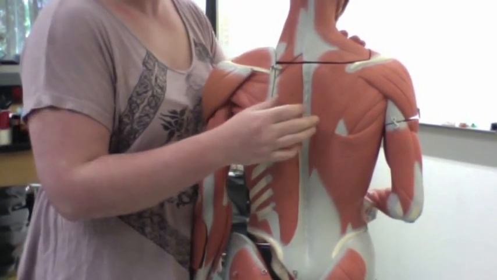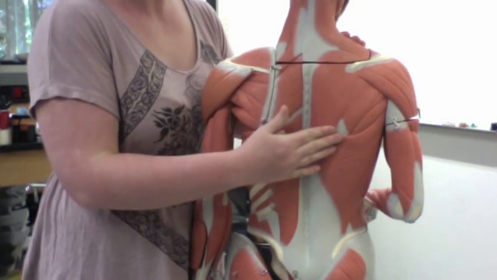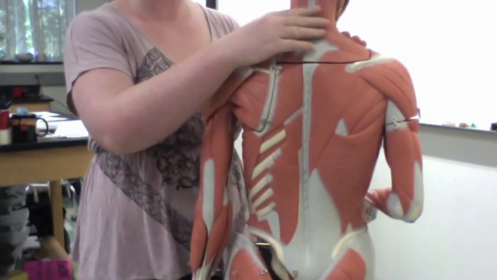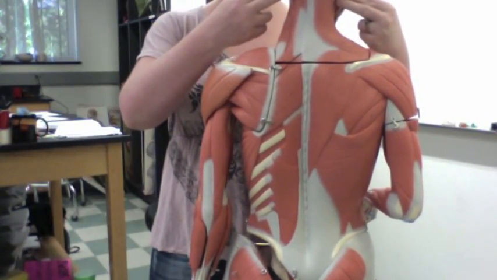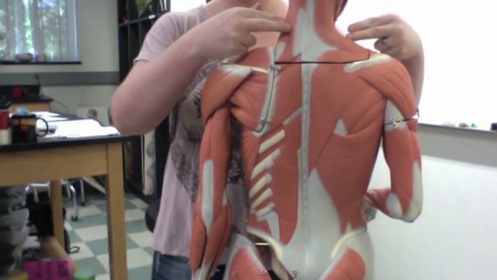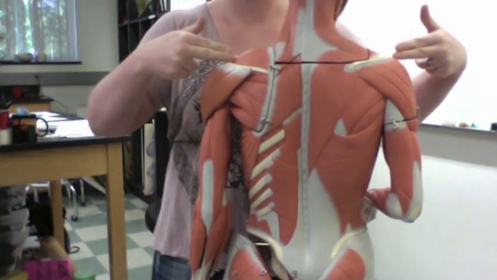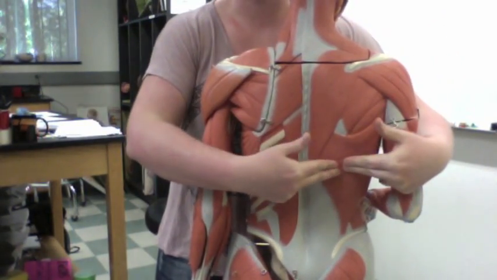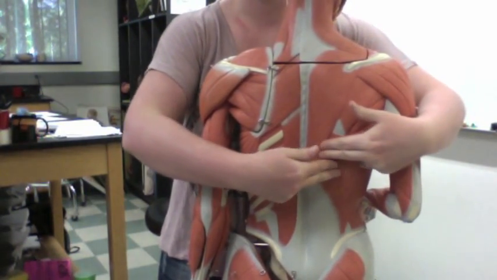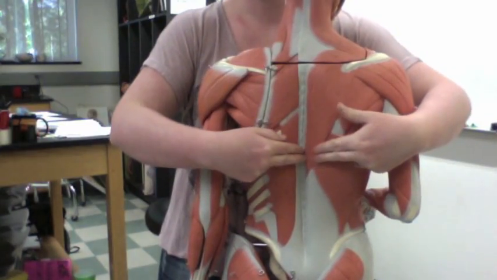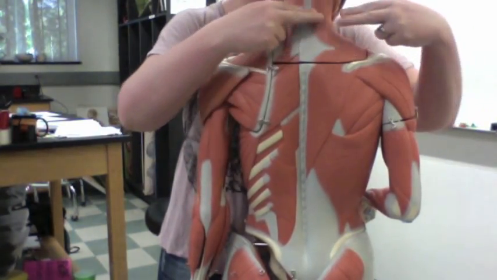Okay? So first off, we have our trapezius. Okay, so if the trapezius were fully intact, it would extend down from the base of the neck. Sorry, I'm trying to do this backwards. It looks backwards on the screen, but from the base of the neck out to the shoulders and then down to the spine, right where you see right here. Right there. Okay, so it kind of forms a diamond, like so.